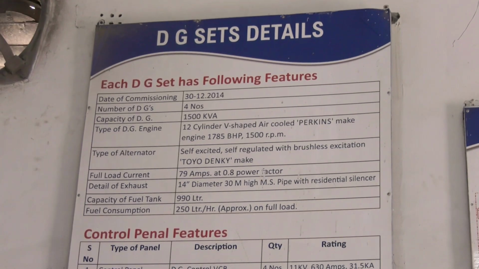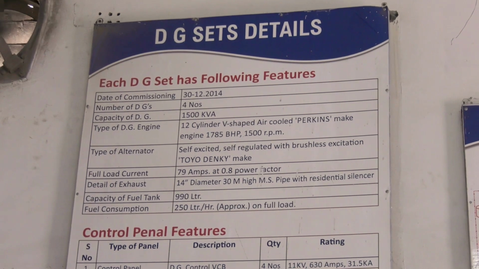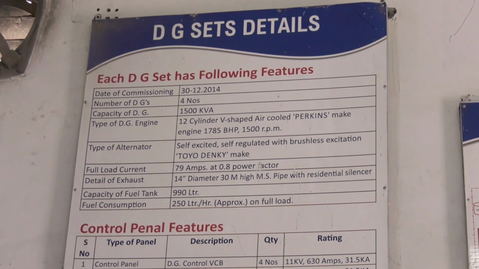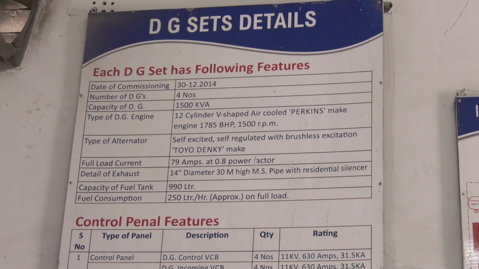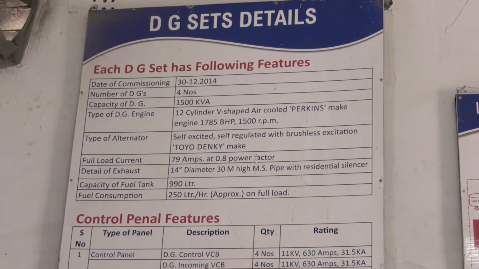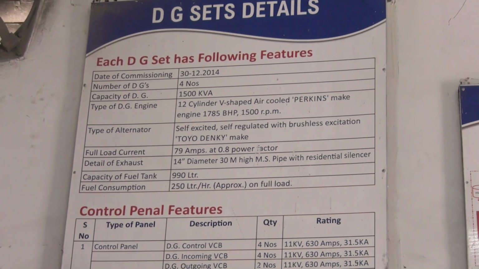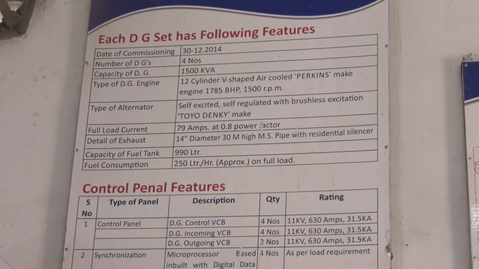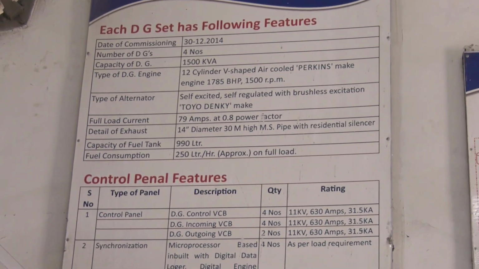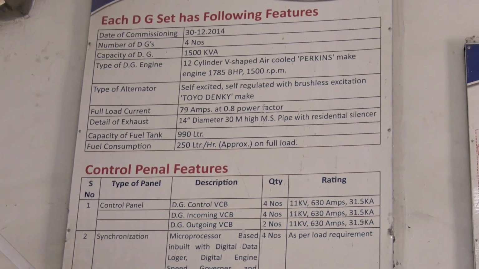Let us see the features of the 4 DG sets. Each DG set has a substantial capacity of 1500 kVA, powered by robust 12-cylinder V-shaped air-cooled engines manufactured by Perkins, delivering 1785 bhp at 1500 rpm.